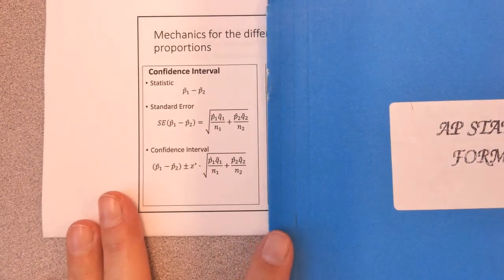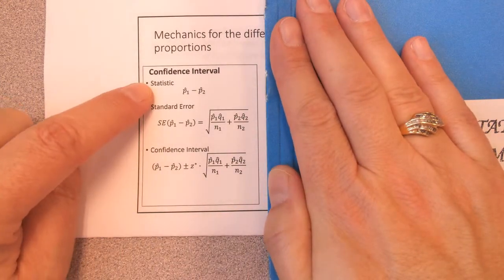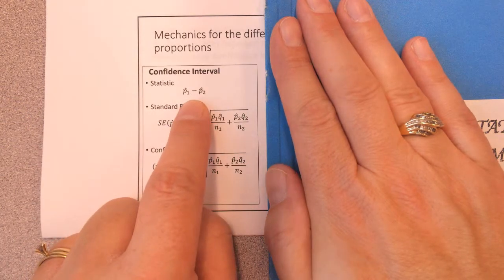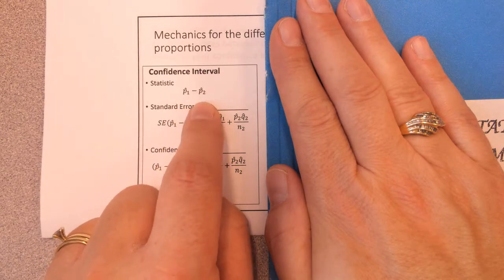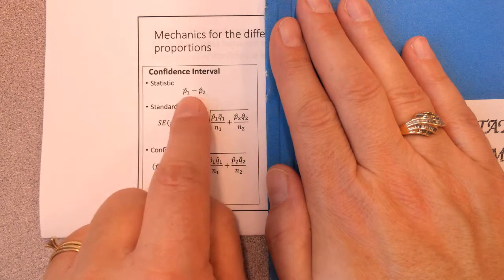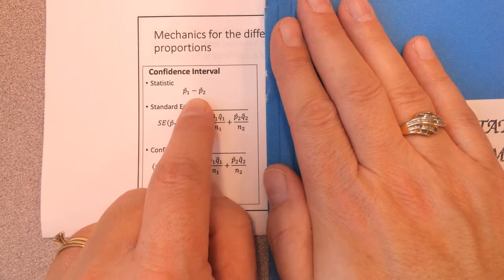On the confidence interval side, our statistic changed from a single p-hat to the difference of two p-hats. So we're going to do p-hat of the males minus p-hat of the females or vice versa. So we're comparing two. We're always wanting to know how different they are, because we're assuming they're different. If they're the same, we wouldn't bother, right?